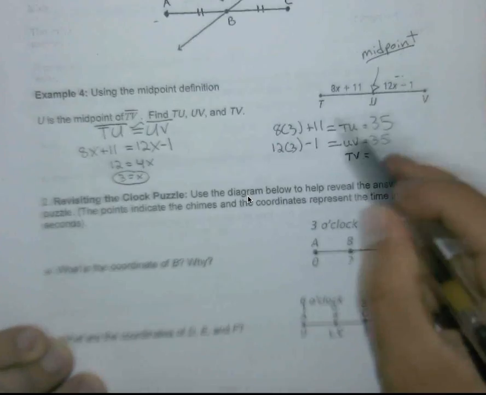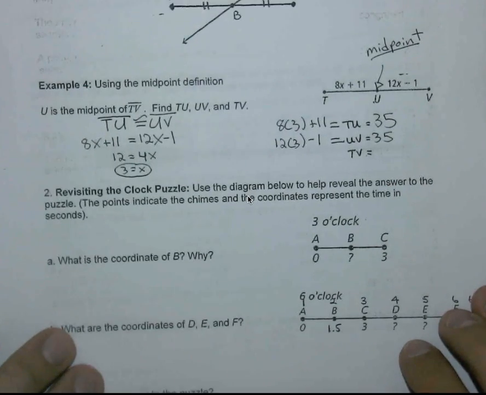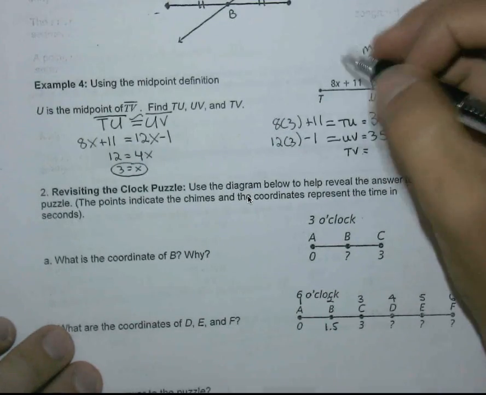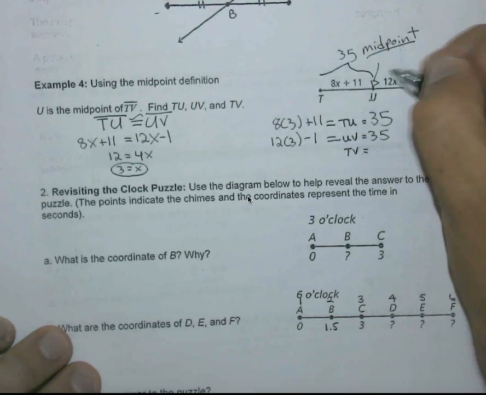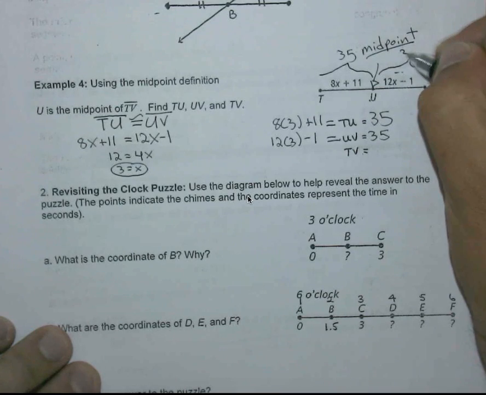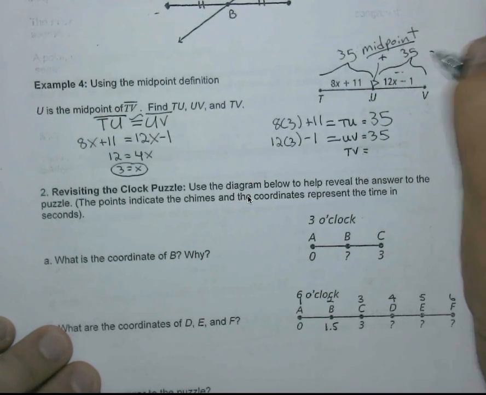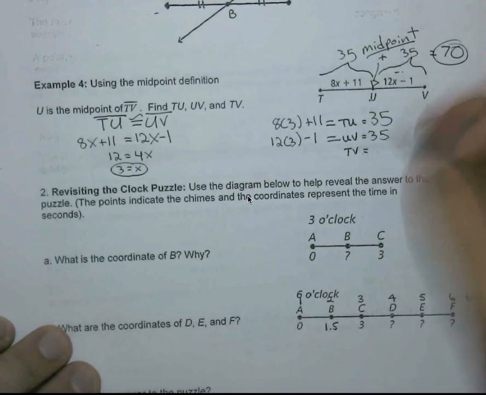So what's T to V going to be collectively? Well, let's think this out. If this is 35, this is also 35, 35, 35, 70.